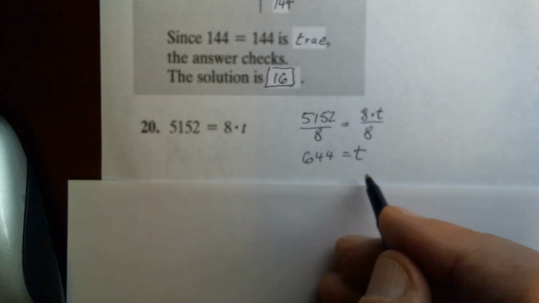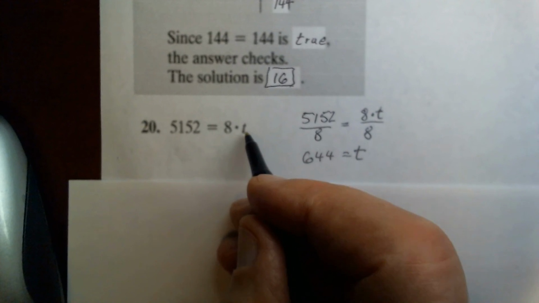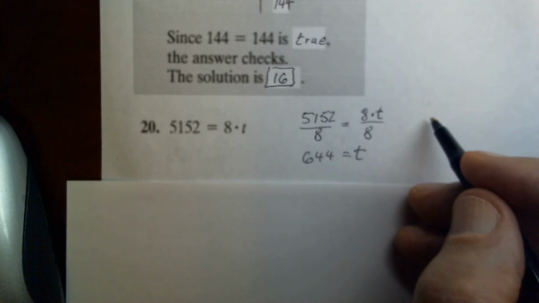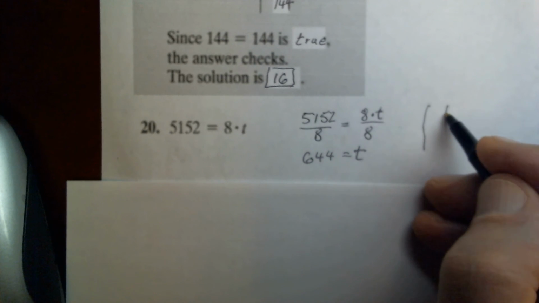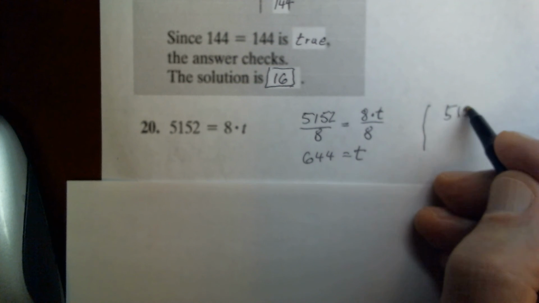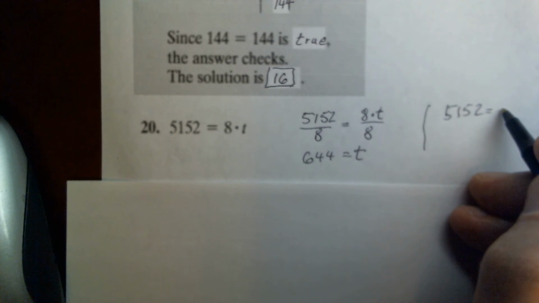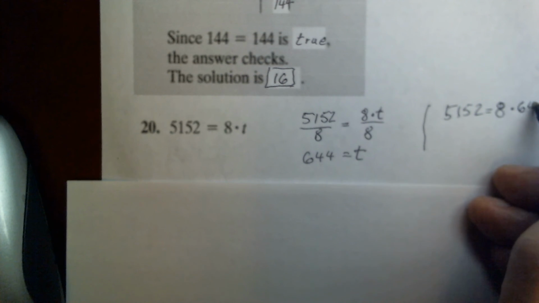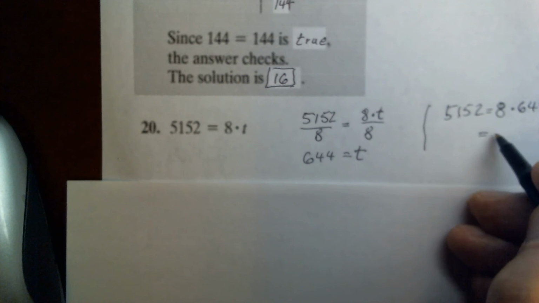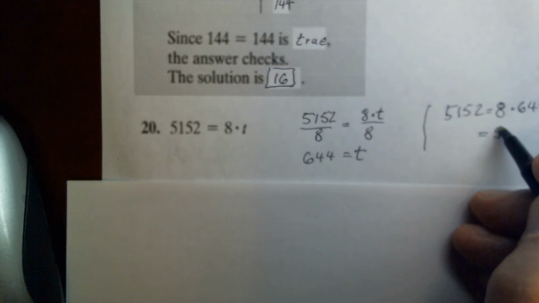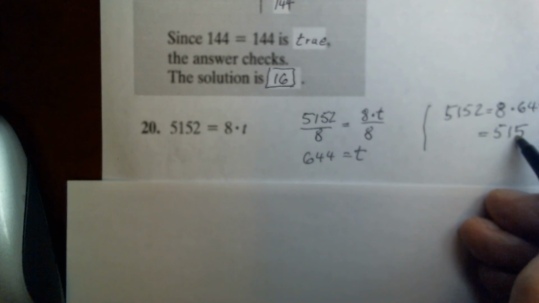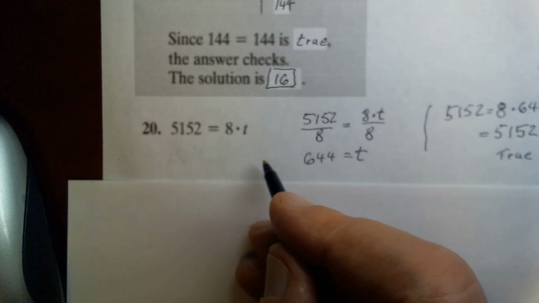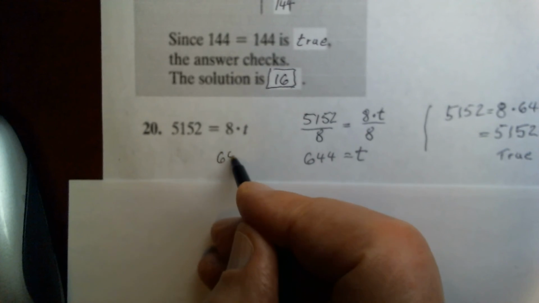We can check the answer by replacing t with the number 644, since we think that's the solution. So then the question is: is 5,152 equal to 8 times 644? Since 8 times 644 is equal to 5,152, that's a true statement. So the solution of this equation is 644.